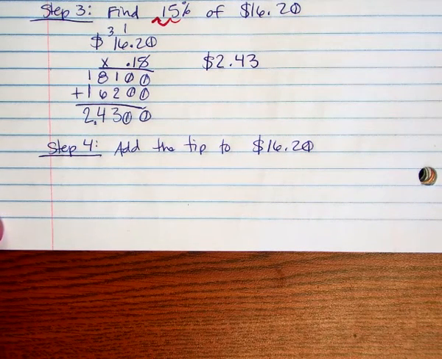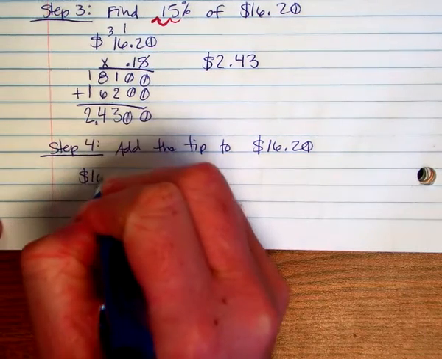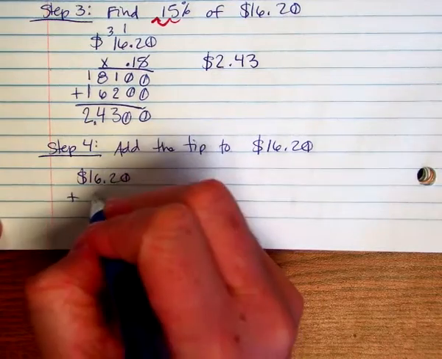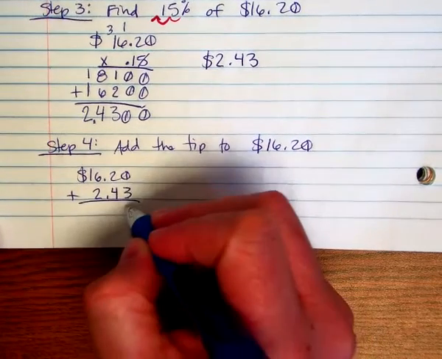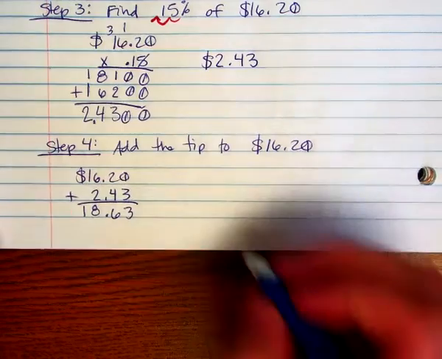You do tip on top of what you did for the total after tax. So I'm going to take my $16.20 and I will add the tip we just did, $2.43.